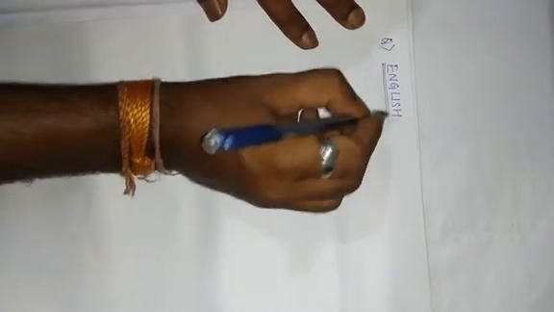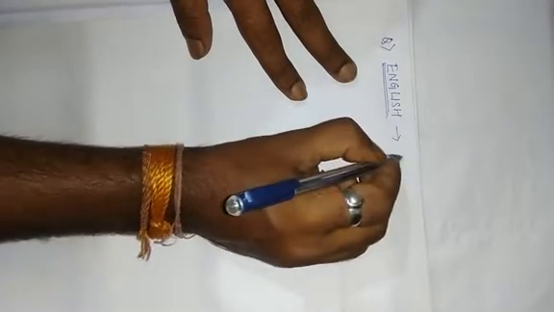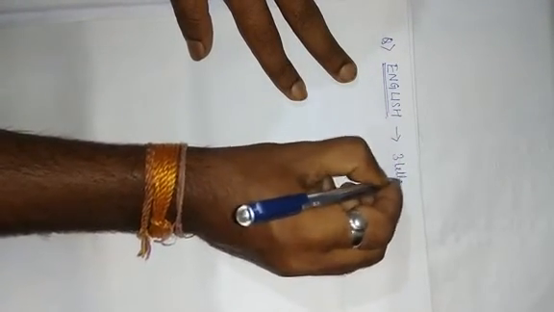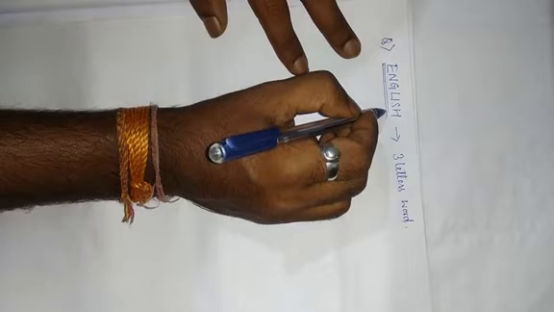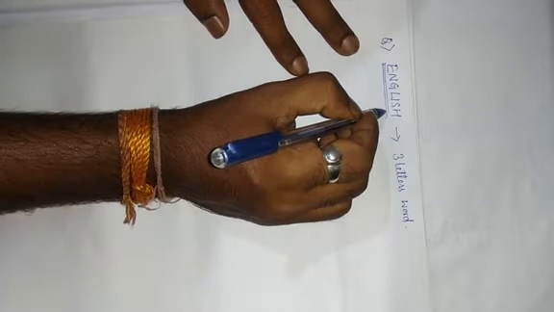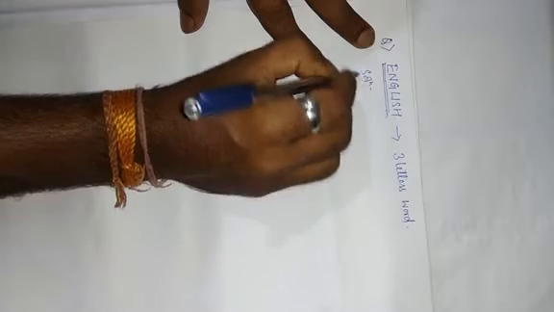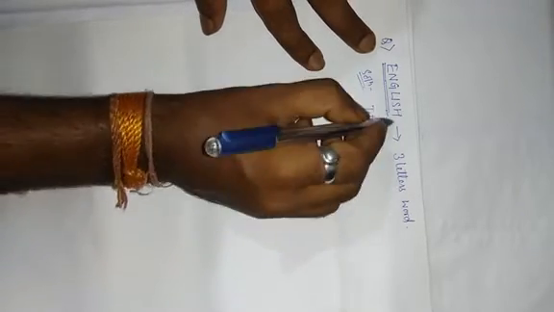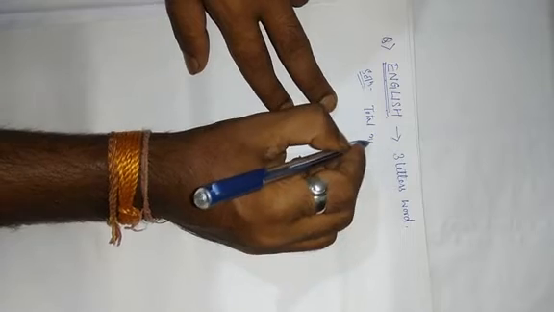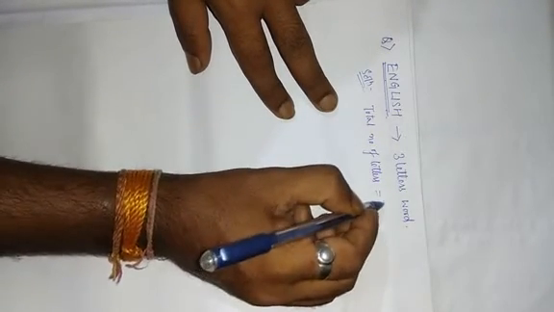Let me consider the word English. Now I am telling you to form a 3 letter word from the given word English. Okay, student. So to tell how many letters are there in the word English, the total number of letters is equal to 7.